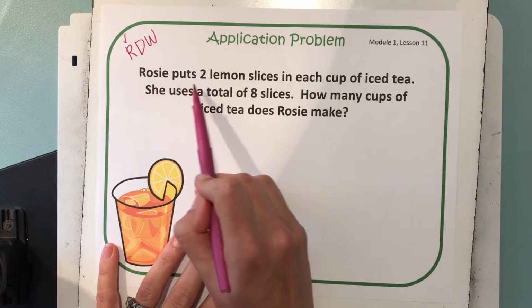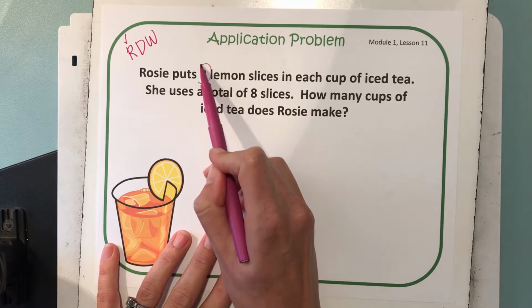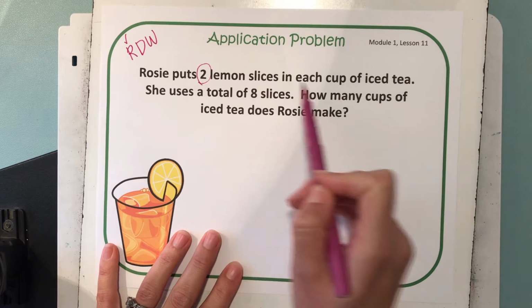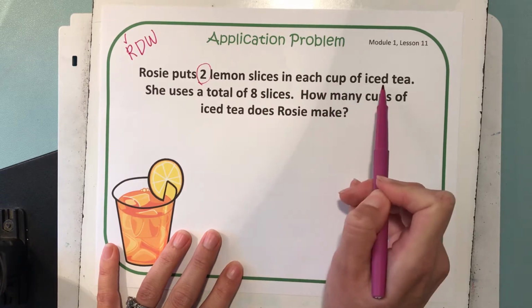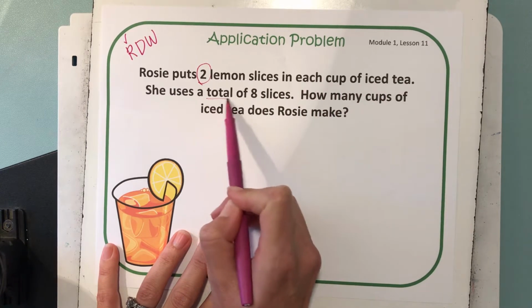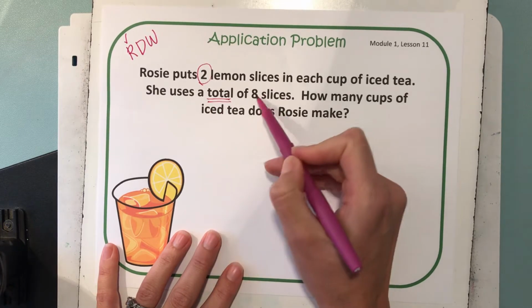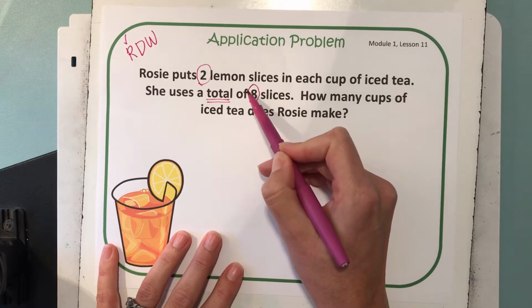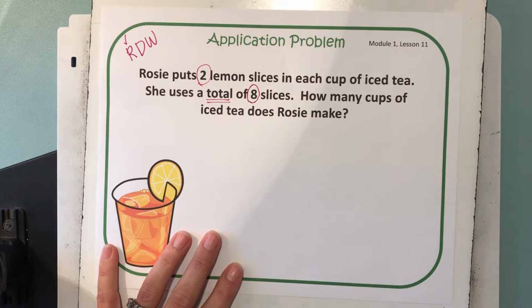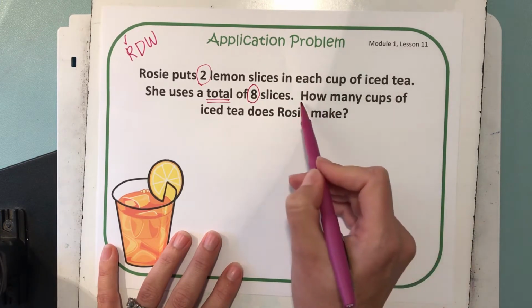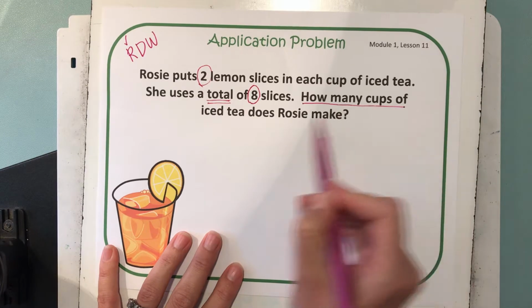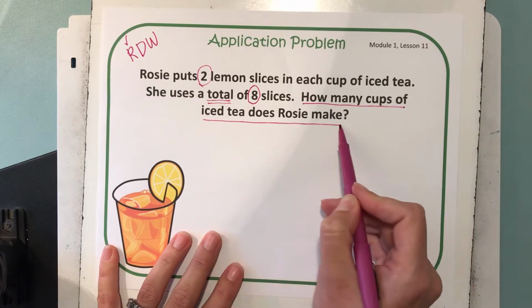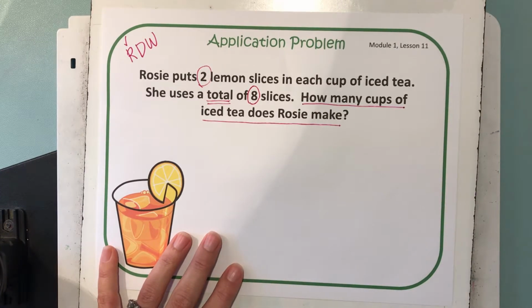Well, we know that Rosie puts 2 lemon slices in each cup of her iced tea. But she has a total, we know the total. So we know automatically we're going to be dividing, right? Because we know the total. And she has a total of 8 slices. And they want to know how many cups of iced tea does Rosie make?